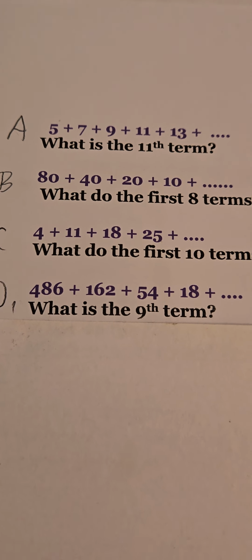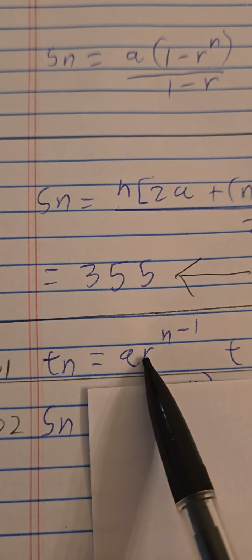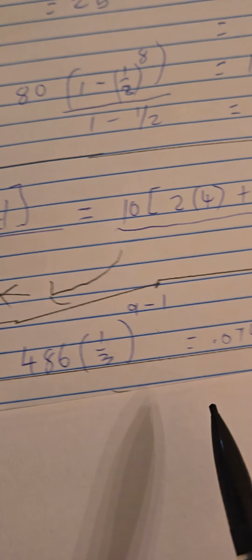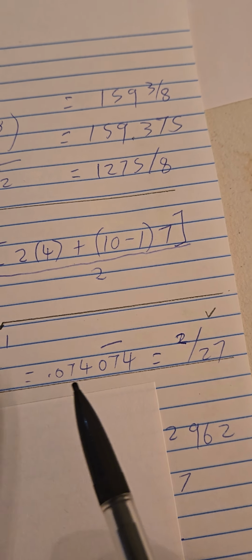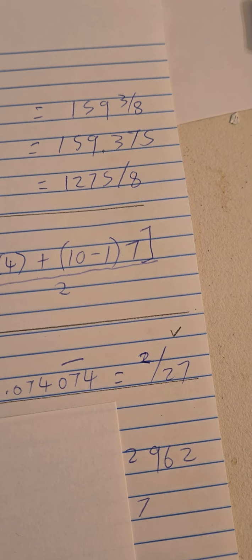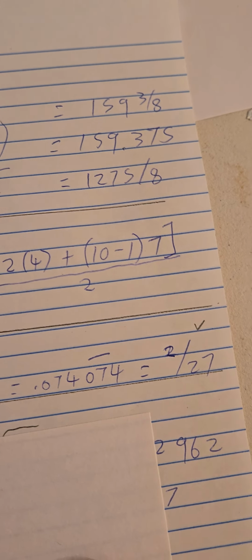So I use the formula for finding the nth term for geometric. That's the formula which we learned. And I plug in for A is 486, R is a third, and N equals 9. 486 times a third to the 9 minus 1. When I simplify, I get 0.074 recurring, or 2 over 27. That's two different ways of saying the same thing.